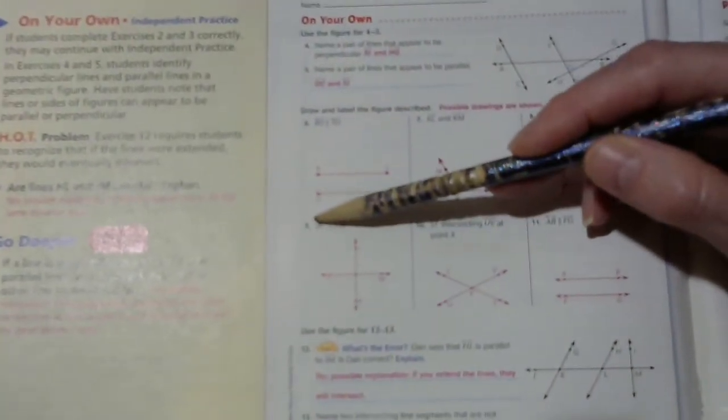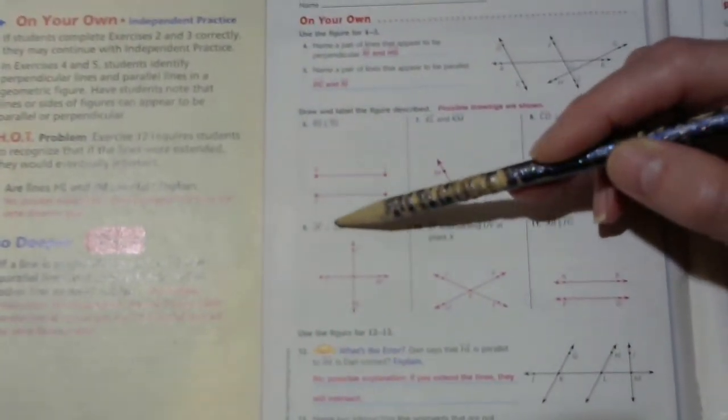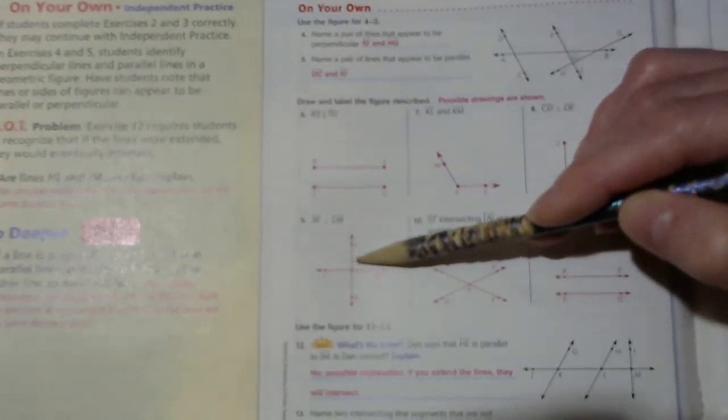Number 9 says line segment JK is perpendicular to LM. They form 4 right angles. Line segment ST intersecting UV at point X. Number 11 says ray AB is parallel to ray FG. AB parallel to FG.